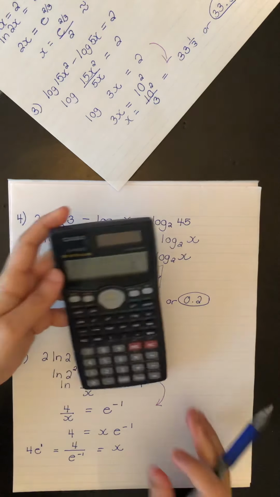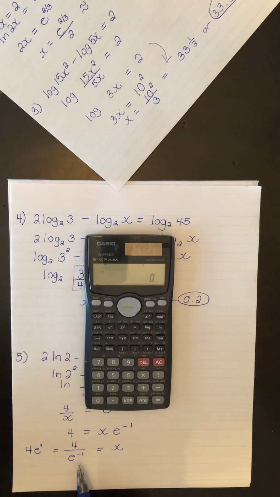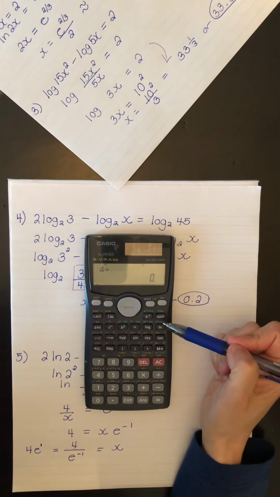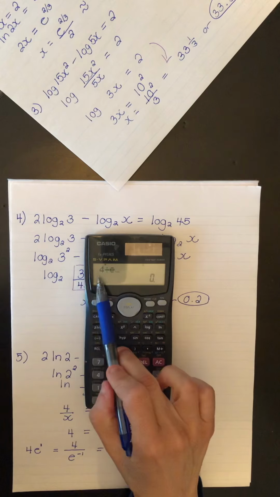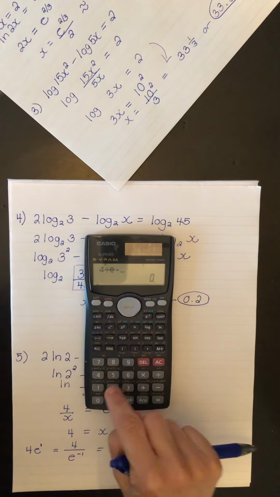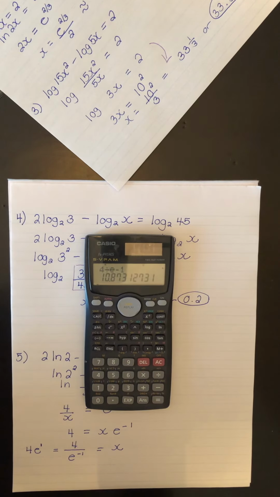Okay, so I'll show you this form. 4 divided by e to the -1. 4 divided by, again, to make the e show up, it's shift ln. 4 divided by e. Now we have to put in an exponent of -1. Like this. Push equals. And you can see what I'm getting here is roughly 10.9.